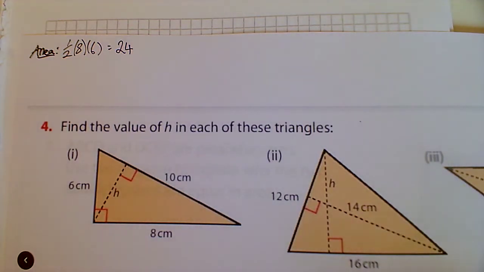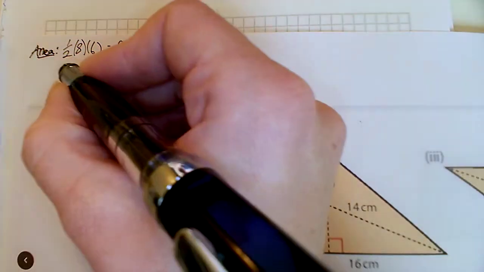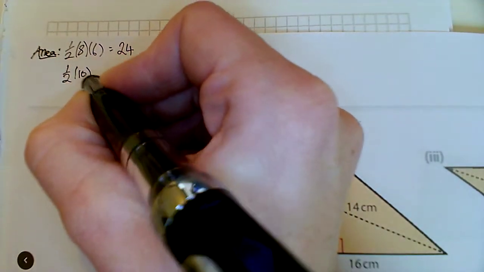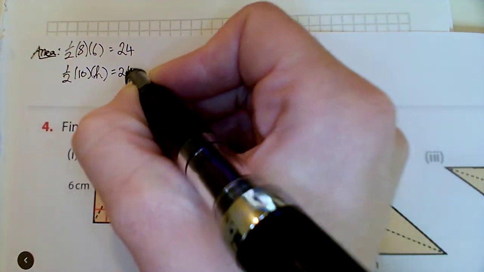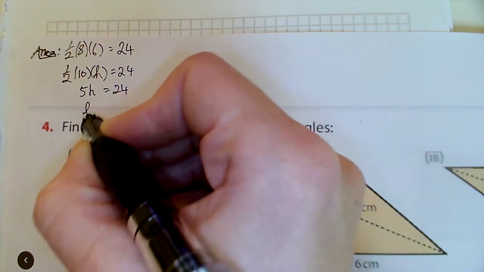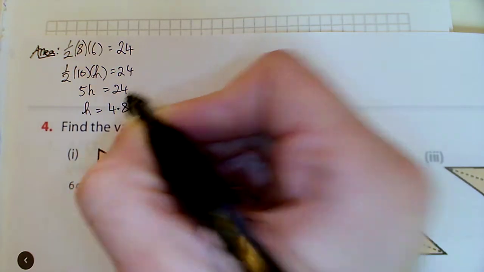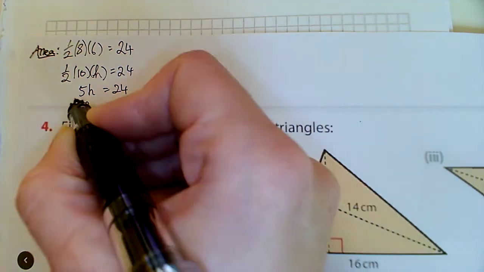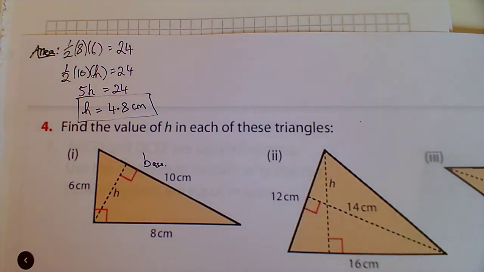And now we're going to use this as the base, and we can say a half by 10 by this perpendicular height here must also give me 24. So 5h must be 24, and h must be 24 divided by 5, which is 4.8 centimetres. So 4.8 centimetres is what we have there. I hope that makes sense. Just let me know if it doesn't.